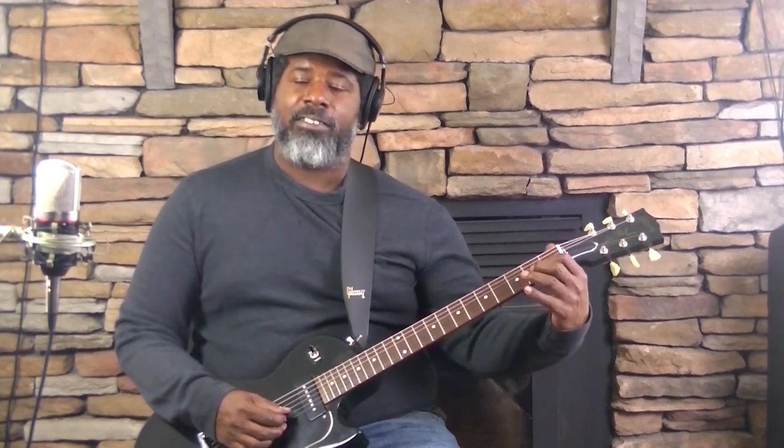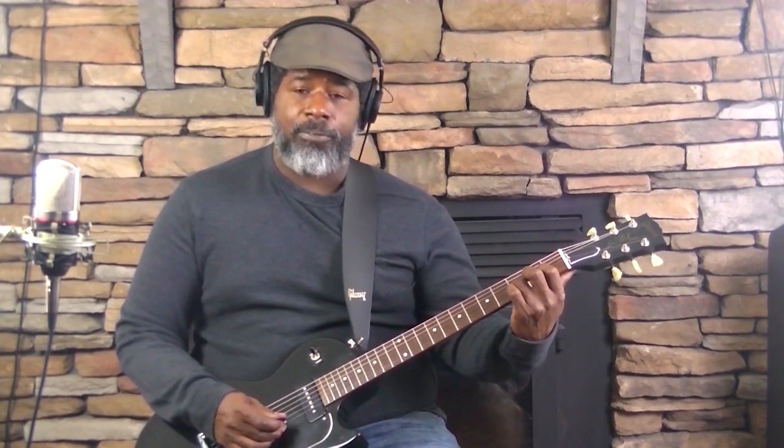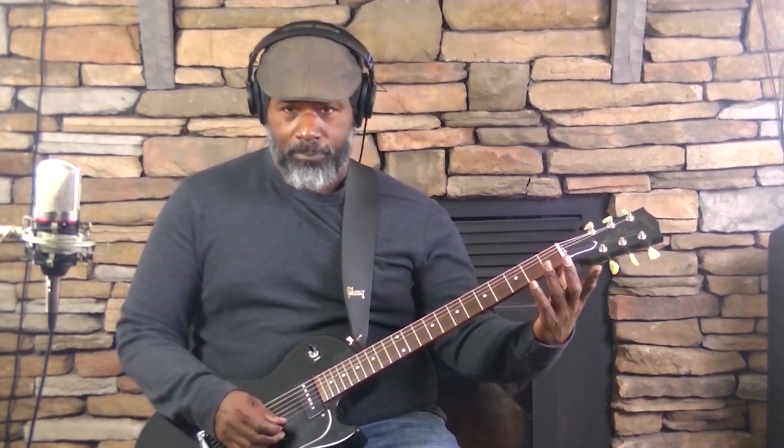Now if we start on the C, we have the C at the 1st fret, the D is at the 3rd fret, the E could be played at the 5th fret or open, the F is at the 1st fret of the E string, the G is at the 3rd fret of the E string, and the A is at the 5th fret. So now let's look.